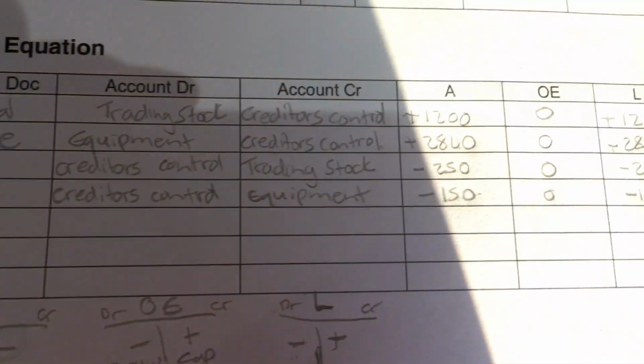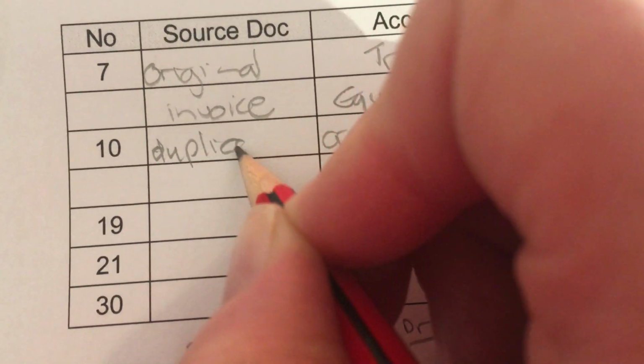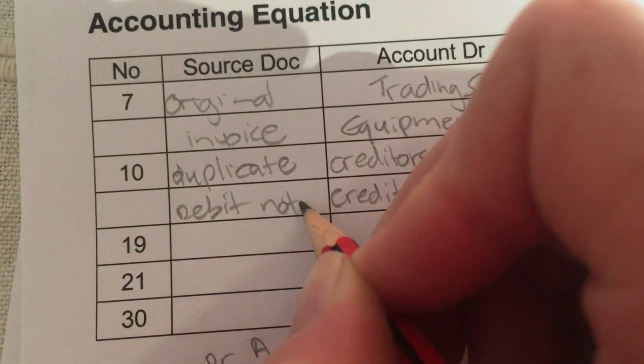Now, what is the source document? Our source document, with returning to a creditor, we are going to send them a debit note. And we will send them the original and we will keep the duplicate debit note.